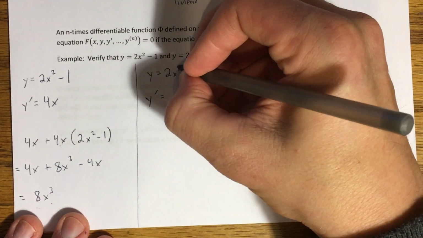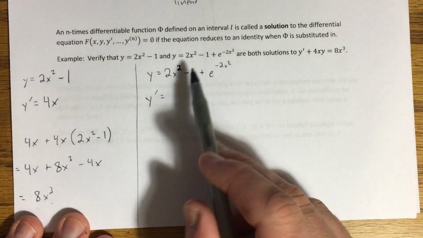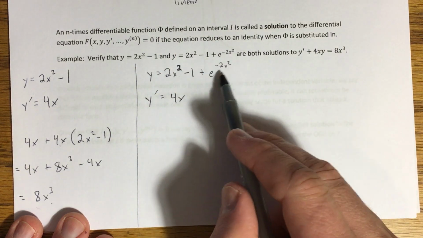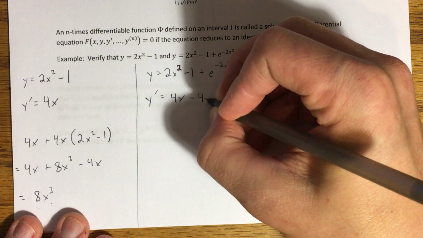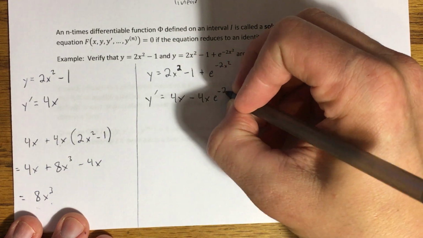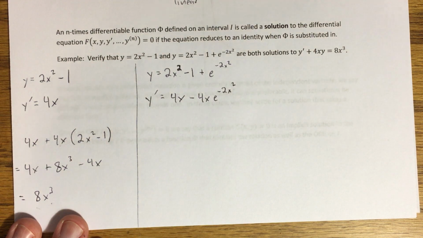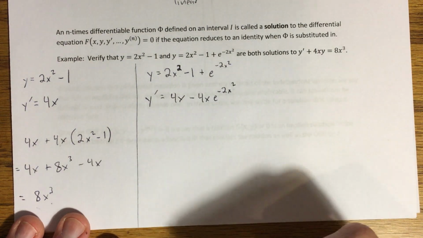Sorry, not 2x cubed, 2x squared is what I have written here. So again, this would be 4x. That goes to 0, and then the derivative here is going to be minus 4x e to the negative 2x squared. Then we're going to substitute this into our differential equation and see if it comes out true.